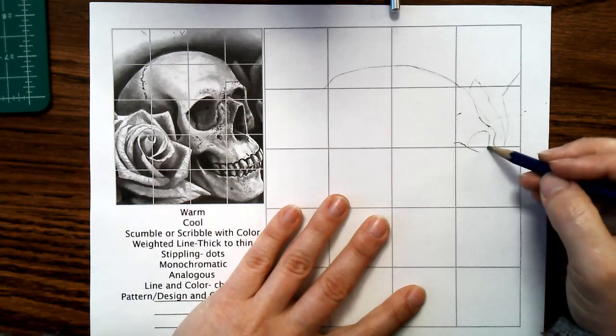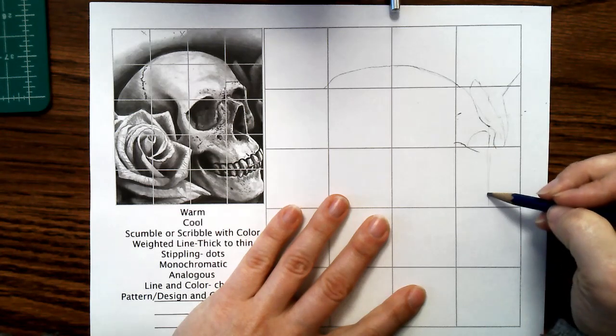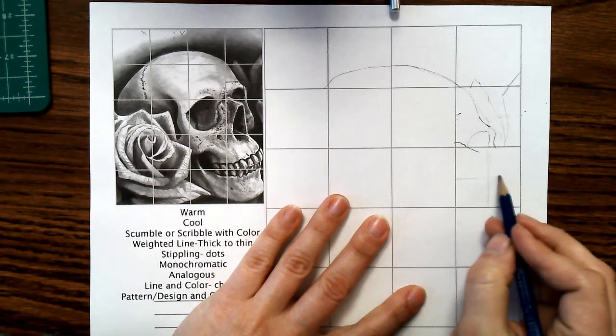You can either use that plus sign again if it gets into details that are a struggle.